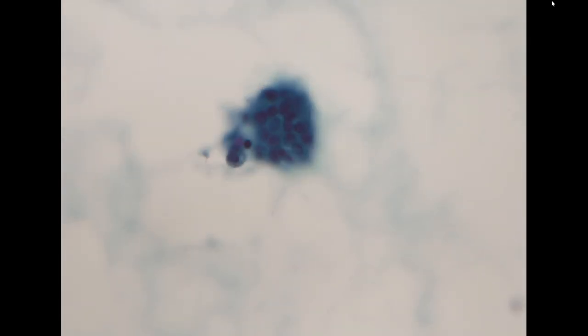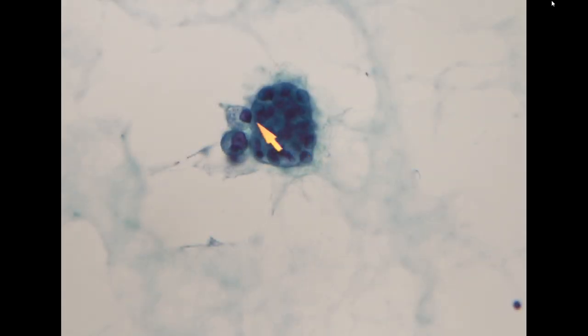adenocarcinoma. And again, here we see another cluster. This is very three-dimensional, so you need to focus up and down to see through. Again, you see the eccentric nucleus, bubbly cytoplasm with pleomorphism, as well as prominent nucleolus. So this is compatible with gastric cancer with abdominal cavity involvement.